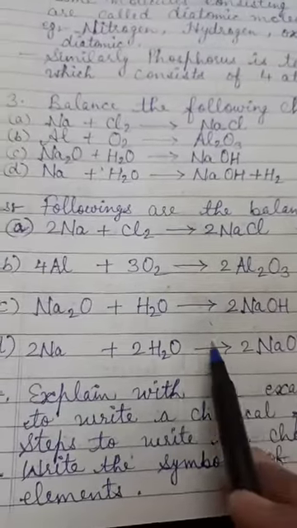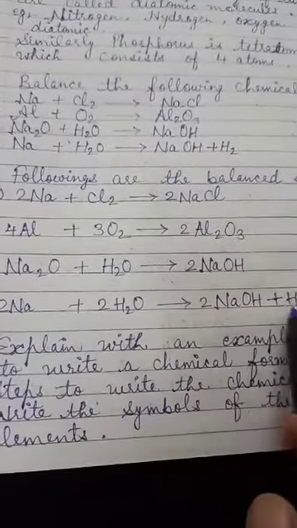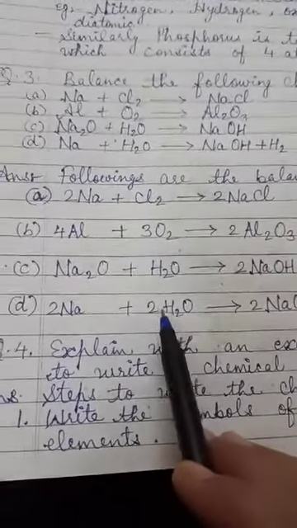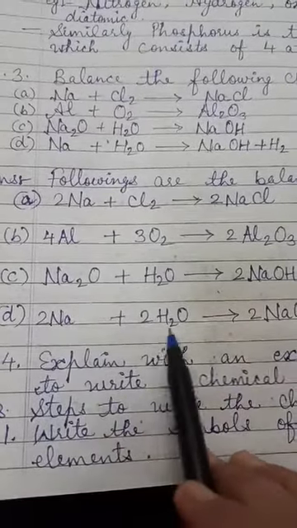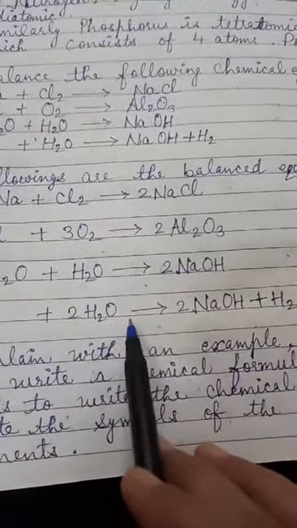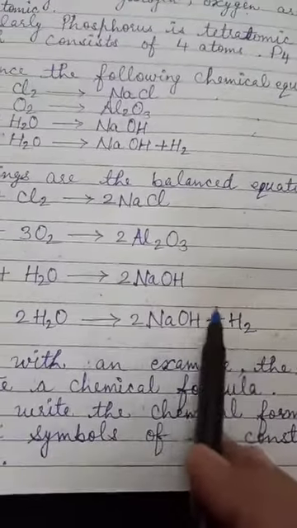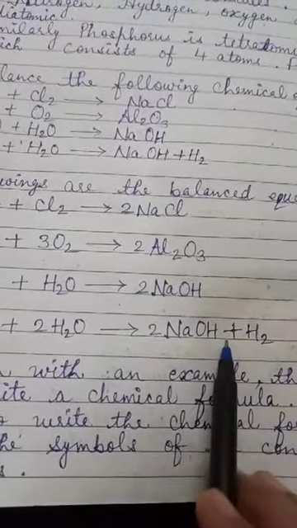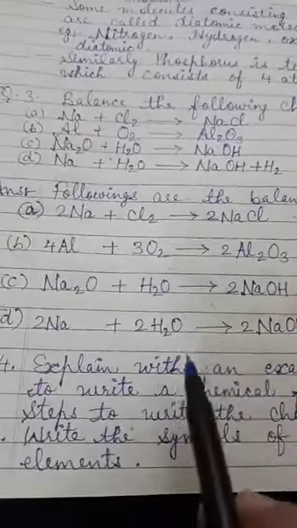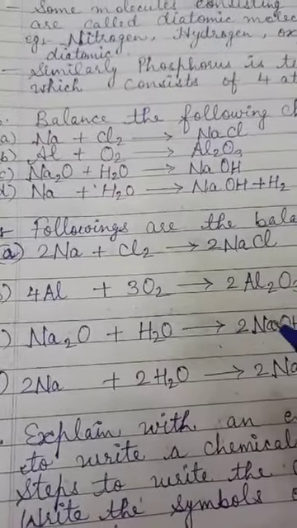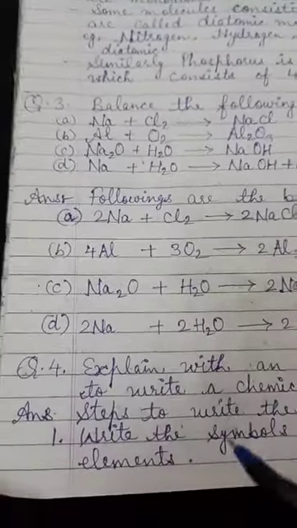So this is the balanced equation, and here if you count the number of atoms in the reactants, they remain the same as the number of atoms in the products. Okay, so children, in this way we can balance the equation.